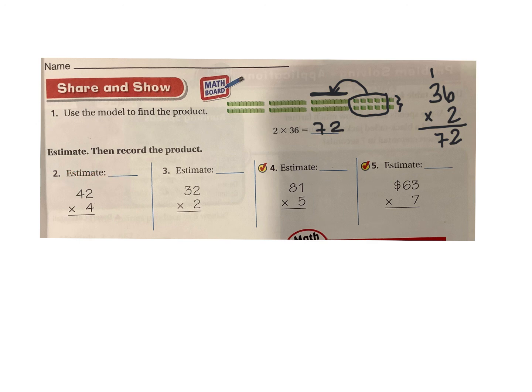So to estimate, 42 is between 40 and 50, but it's closer to 40. That 2 is a down number, a stay number, right? So it's closer to 40 than it is to 50. So I'm going to round that to 40. 40 times 4 is going to be, 4 times 4 is 16 with a 0 on the end, 160. That's my estimate. I did 40 times 4.